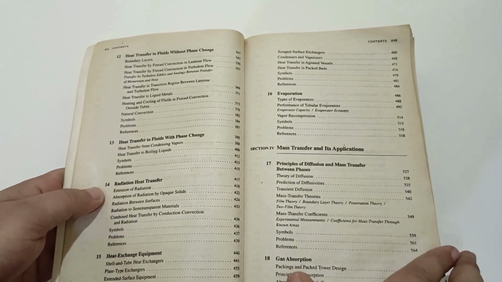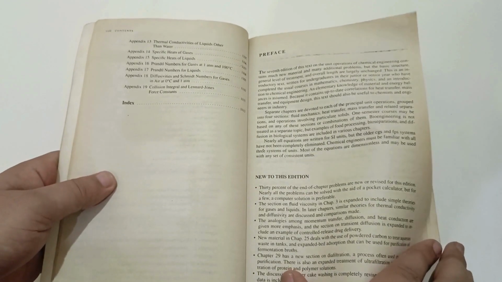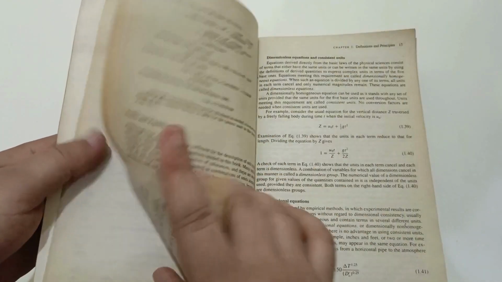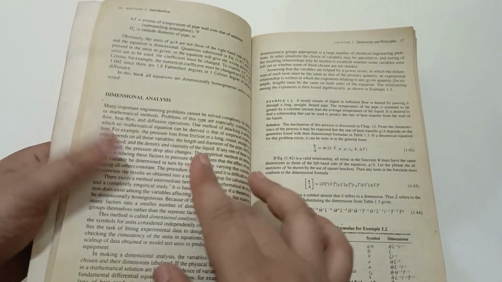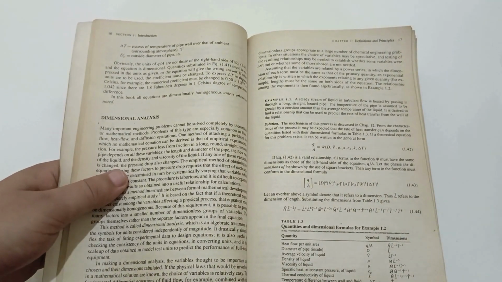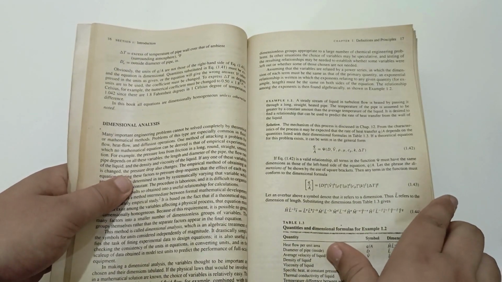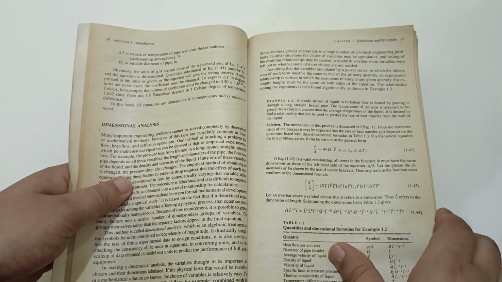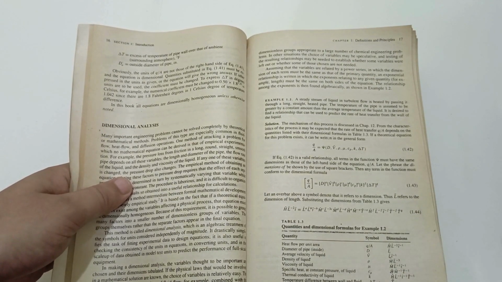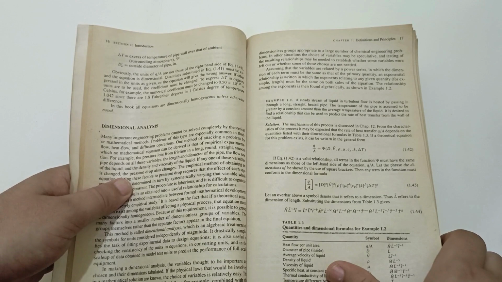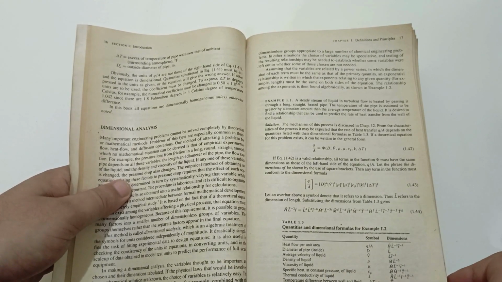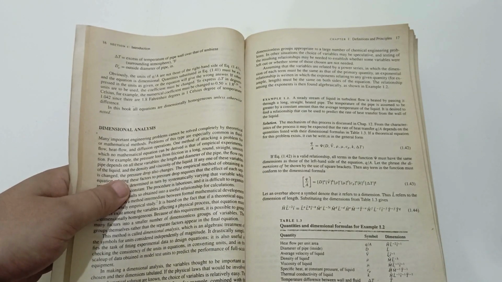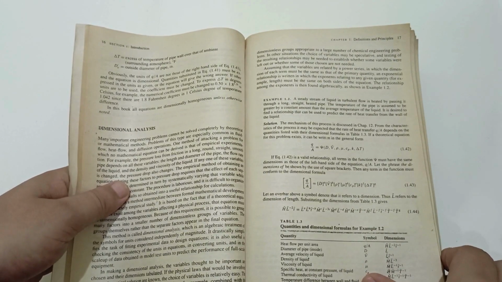Its exhaustive coverage of unit operations, clear explanations, and practical examples in each and every chapter make it an essential text for anyone involved in the study or practice of chemical engineering, whether you are a student seeking to understand the fundamental principles or a professional looking for a reliable reference. This book is a must-have on your shelf.